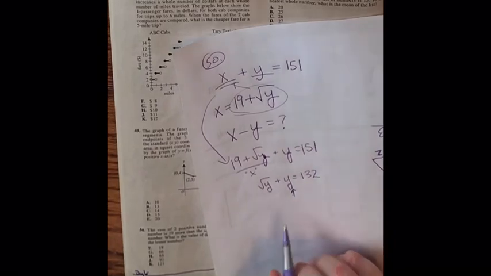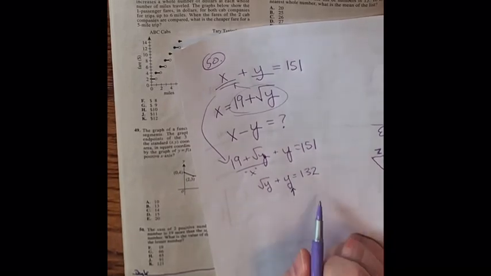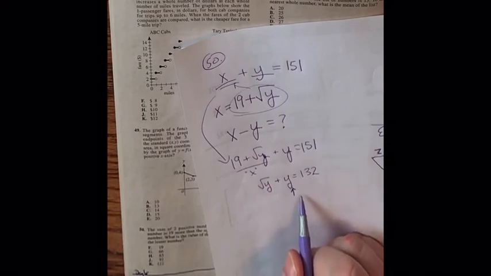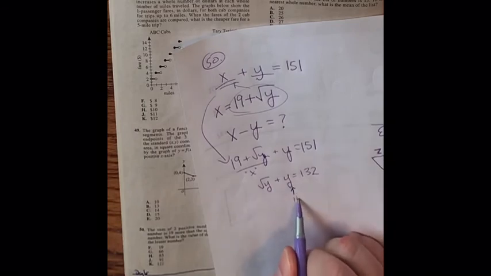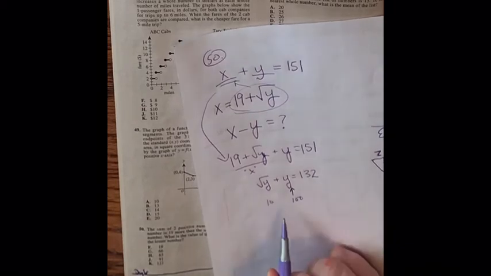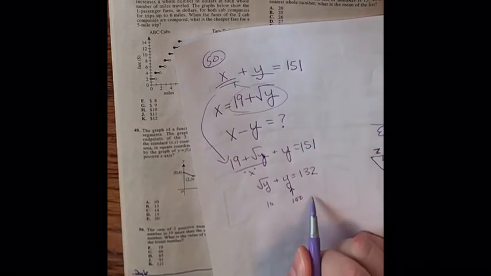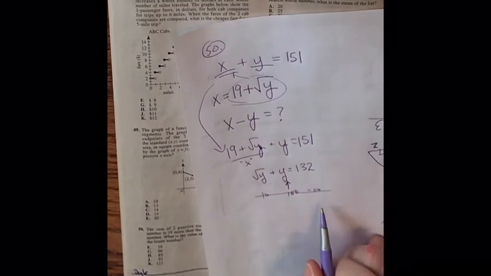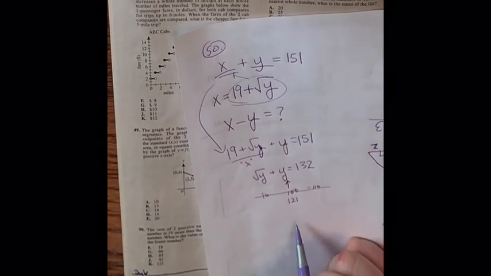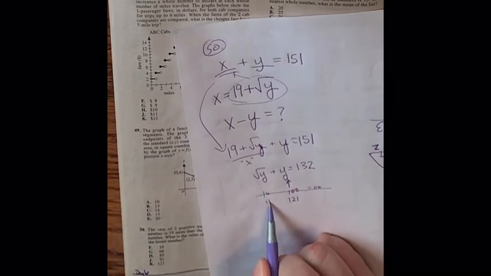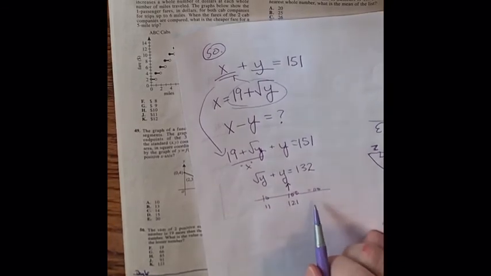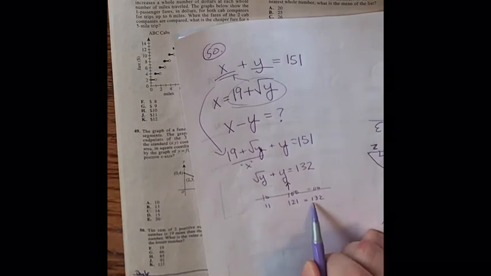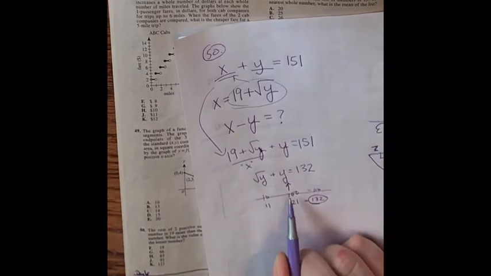So I try 100. 100 has a nice square root. So 100 for y would have a square root of 10. But that would only add up to 110. So that's not right, but it was close. 121 would have a square root of 11, and that would add up to 132. So y has to be 121.